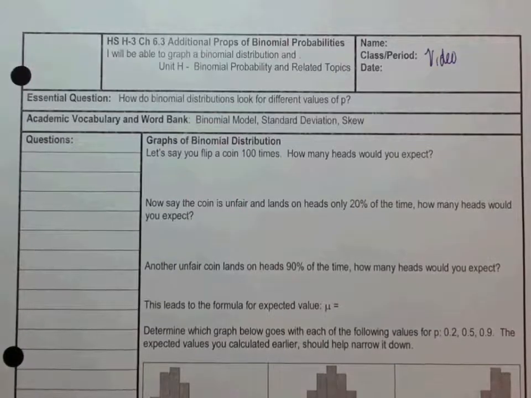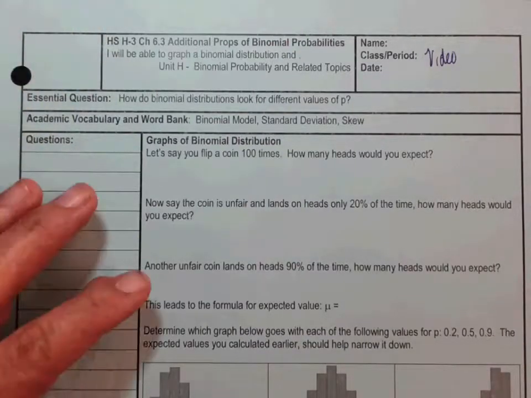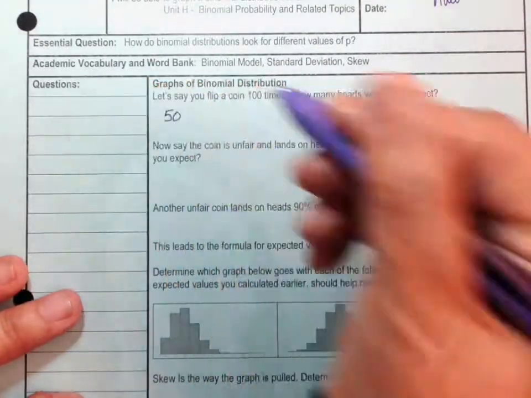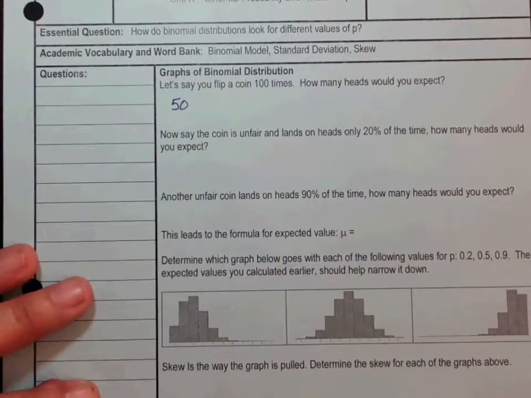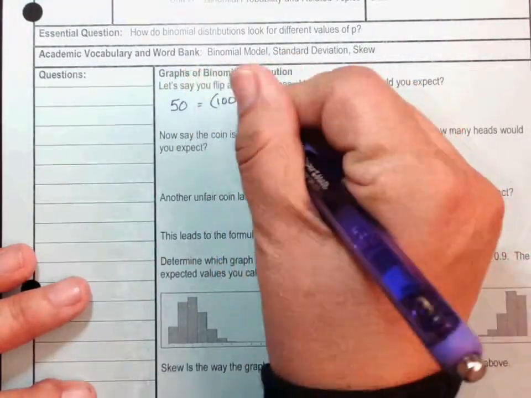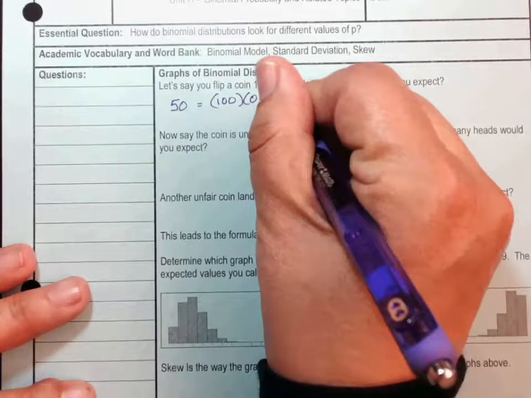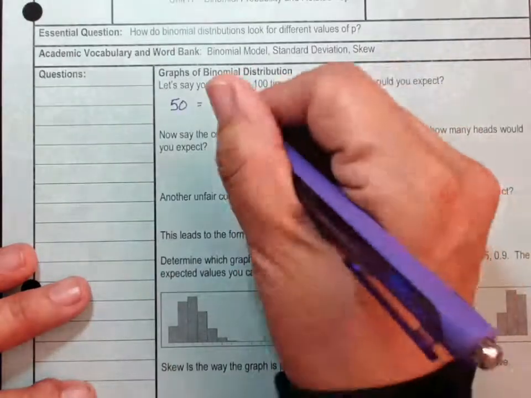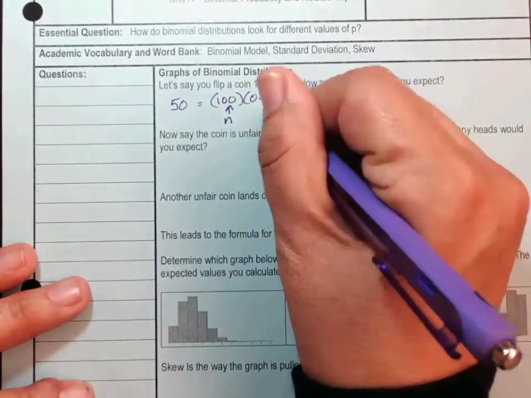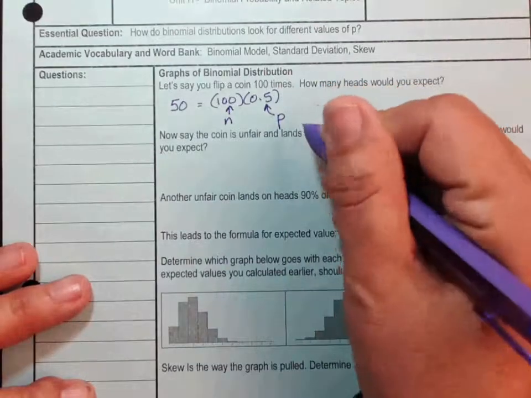In this lesson, we're looking at the additional properties of binomial probabilities. So, first of all, let's say you're going to flip a coin 100 times. How many heads? Most of you are going to say 50, and you'd be right. How did you get 50? Well, you said, I've got 100 flips, and a half, or 0.5 of them, will be heads. Let's remember what this is from our last lesson. That's n, the number of tries or trials, and that's p, the probability of success, right?